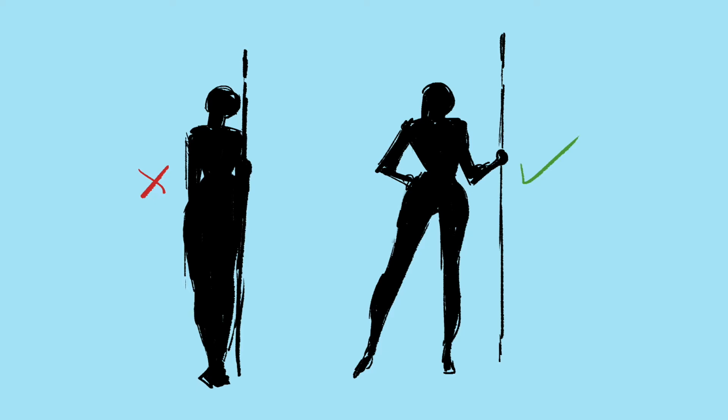Now, with the drawing on the left, when we black it out, we kind of get confused as to what is really happening. We don't really know where the placement of the spear is. We can't really tell what's going on for sure. But compared to the one on the right, we could clearly see that she's holding the spear to the left, arm stretched out, and we know what's going on. So with silhouette, we try to keep this silhouette really clear.